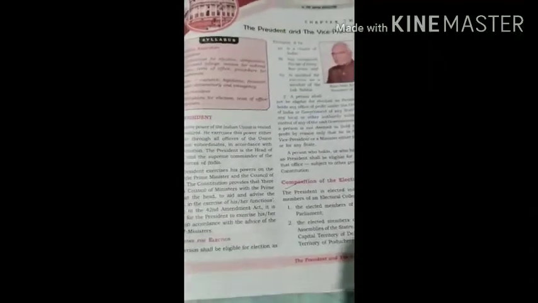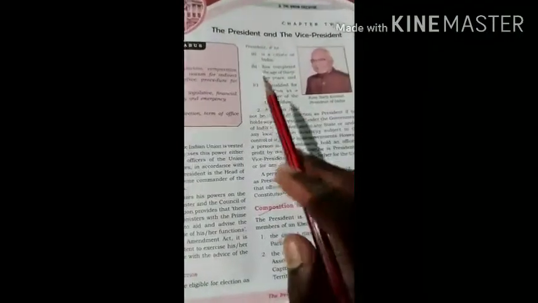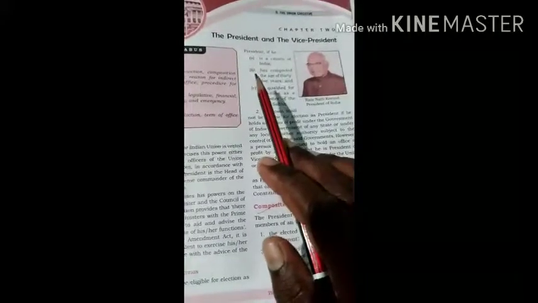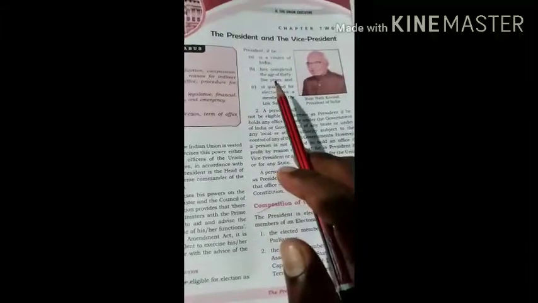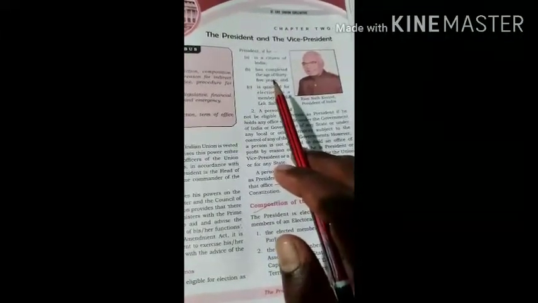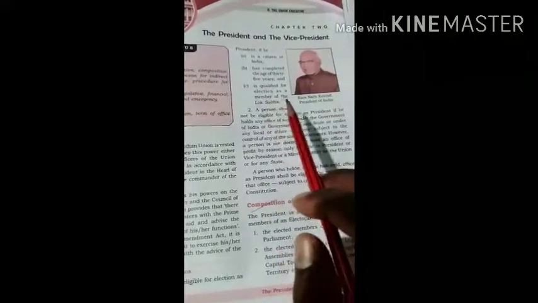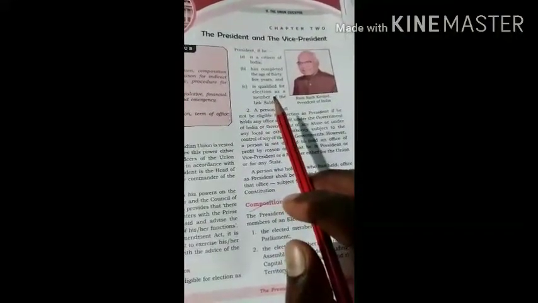Now, qualifications for the election. What are the qualifications, or eligibility, for a person to become the President of the country? A person shall be eligible for election as the President if he, first, is a citizen of India, that is the first and foremost requirement. B, he has completed the age of 35 years. Another requirement is that he must have completed at least 35 years of age. C, he is qualified for election as a member of the Lok Sabha. The person who is contesting for the election of the President should also be qualified for the election of the Lok Sabha.